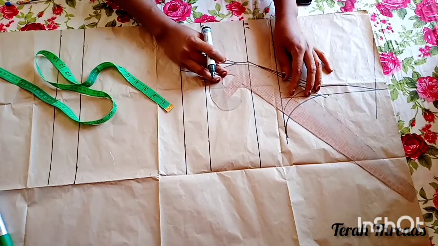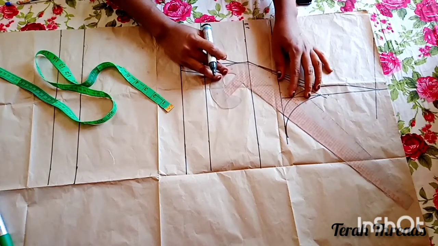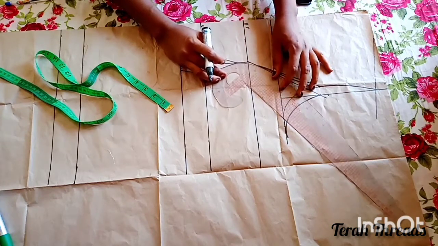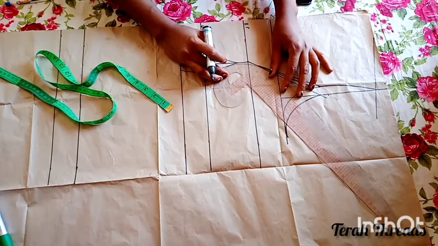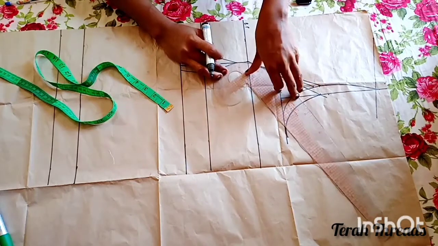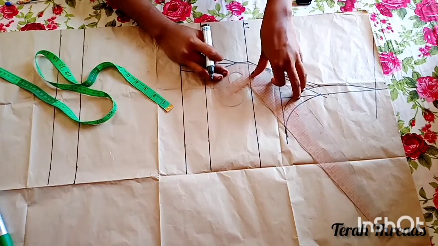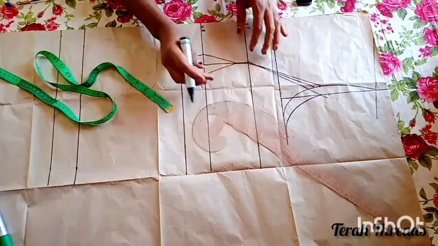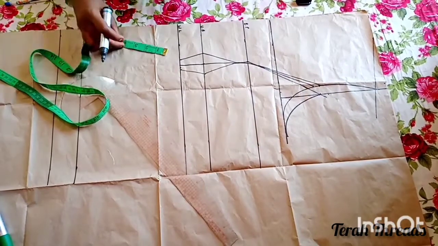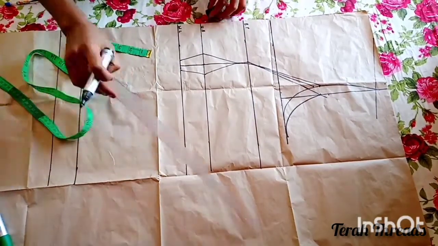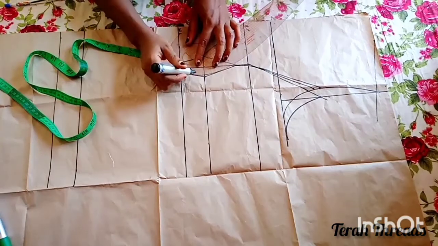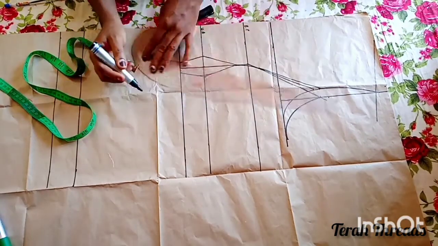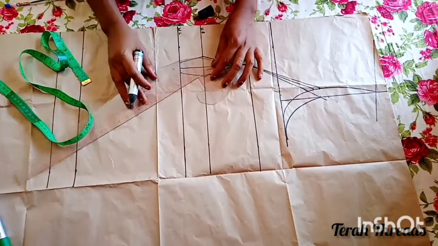Then I'm going to modify this point here on the bust point. Modify it to have a smooth curve so that the bust area will come out well, without a pointed area. So this is one of the ways of creating a princess dart, or princess bustier.